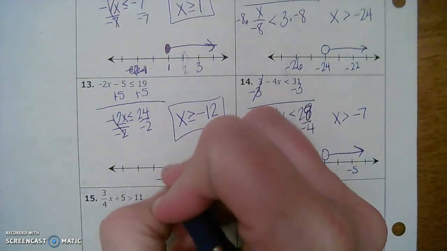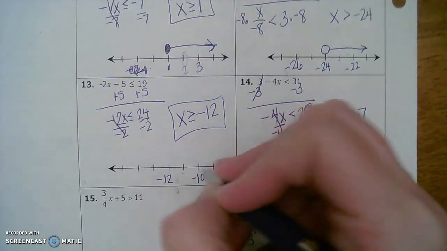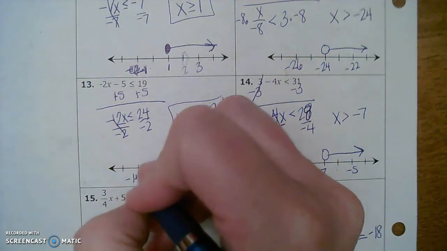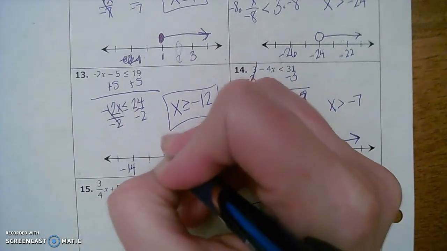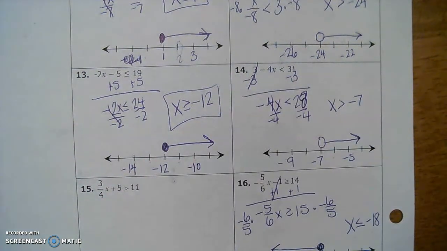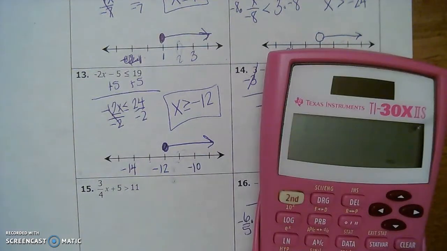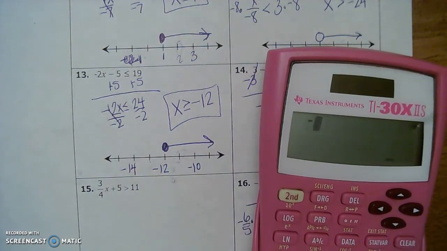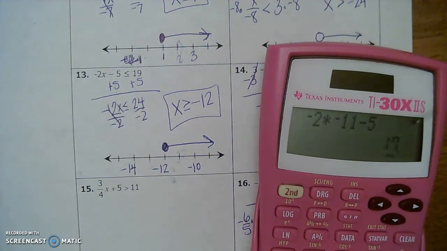So -12 goes in the middle, -11, -10, -13, -14. Closed circle, and this says I should be going to the right. So I'm going to try -11 to see if I'm correct. -2 times -11 minus 5 gives me 17. 17 is less than or equal to 19, so we know we did it correctly.